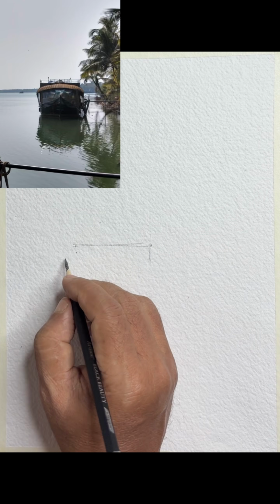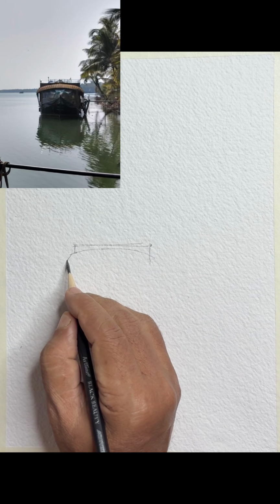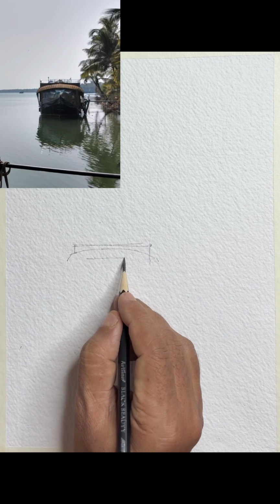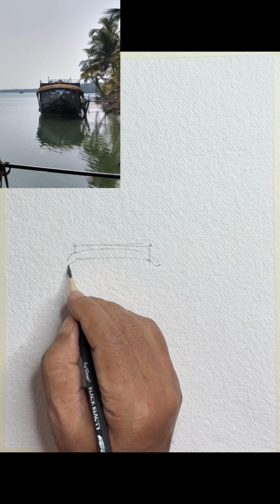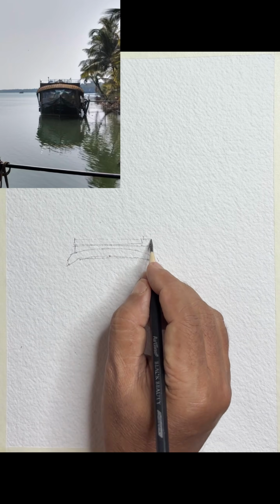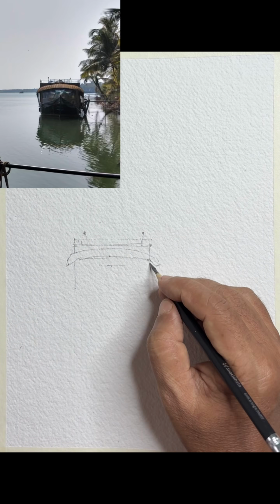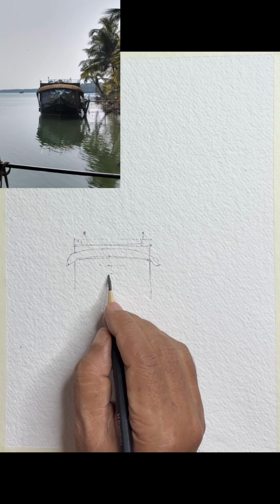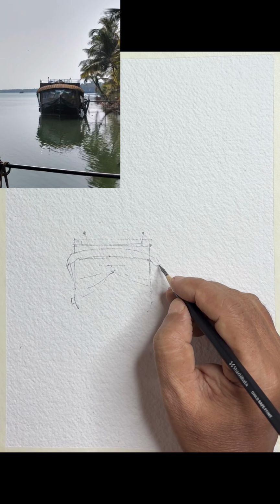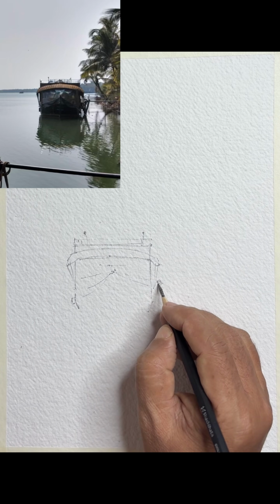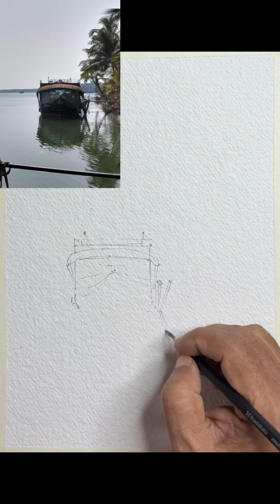First is the drawing part of it. We have to identify the most important element in the subject reference. Which element from the subject reference inspired you to pick the subject? You may not pick every photograph that you see for your painting, right? So there should be something in your photograph that inspired you. Identify that single element and try to include that in your reference.